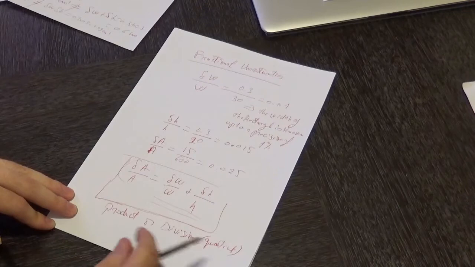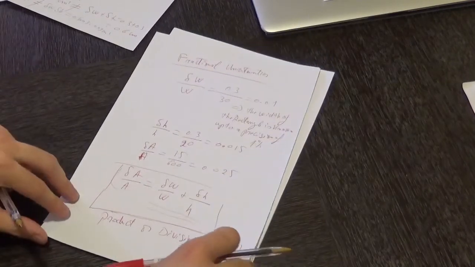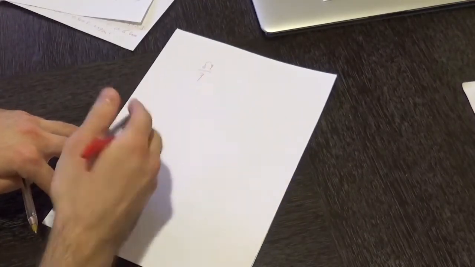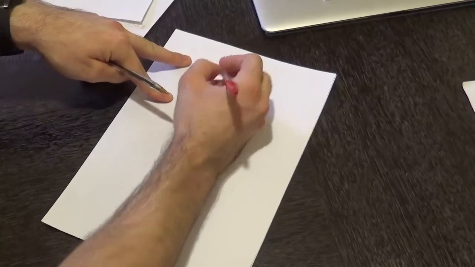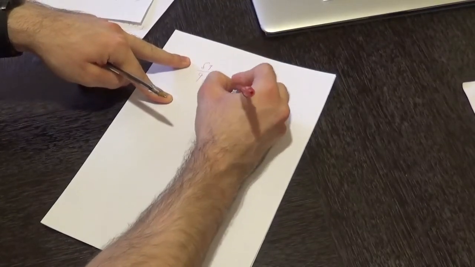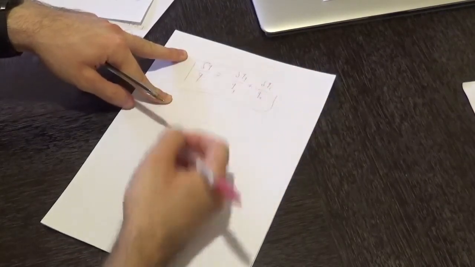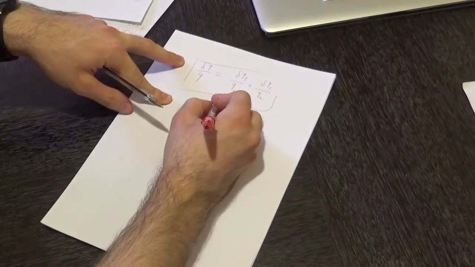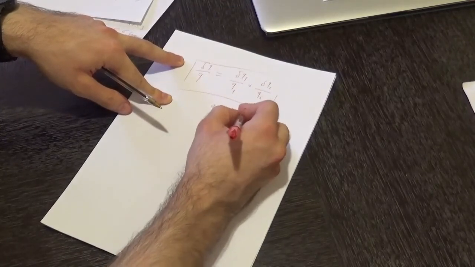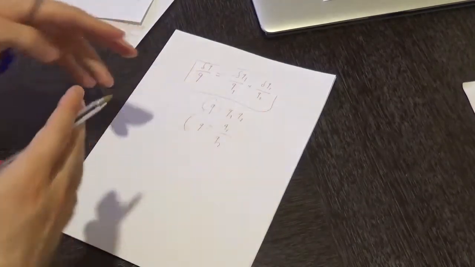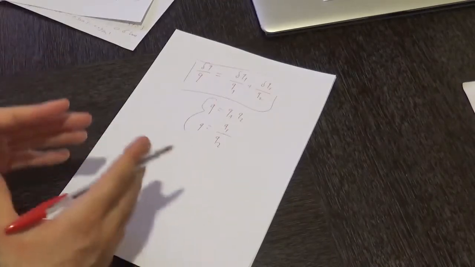So now we can generalize that example and replace the area, the width and the height by a certain arbitrary physical quantity q. In that case, delta q over q, meaning the fractional uncertainty in q, is equal to delta q1 over q1 plus delta q2 over q2. And of course, keeping in mind that this is only applicable in the case where q is equal to q1 times q2, or q is equal to q1 over q2. So it's only applicable in the case where you have a product or a division.